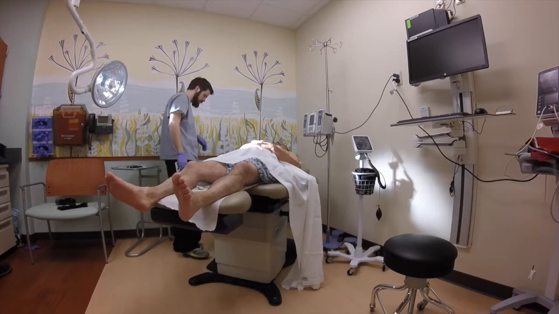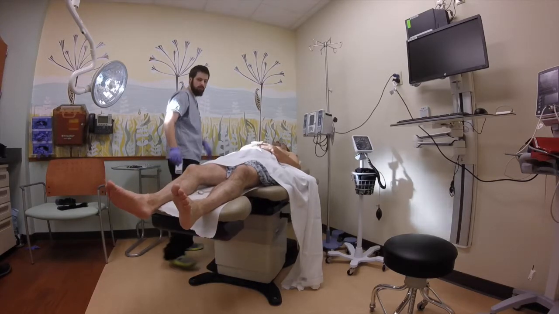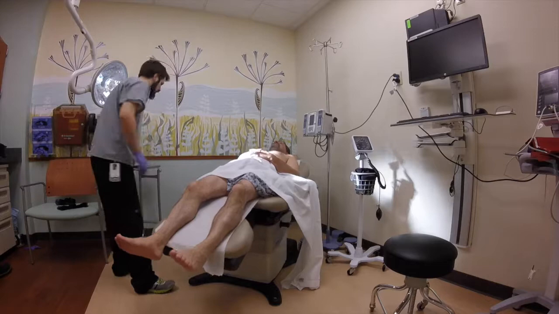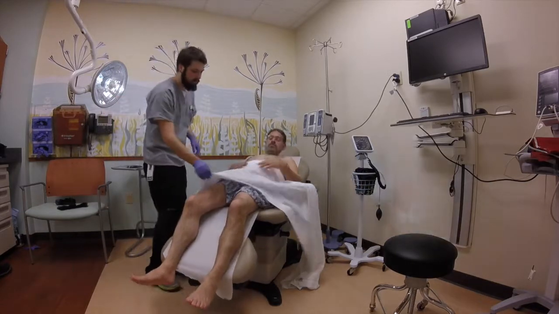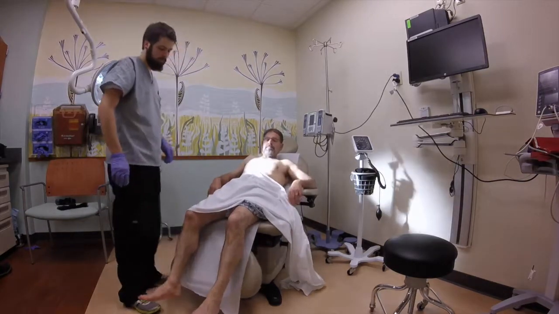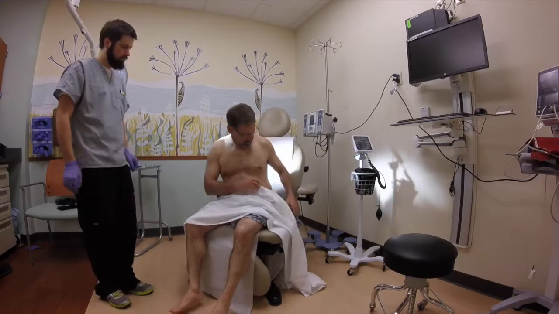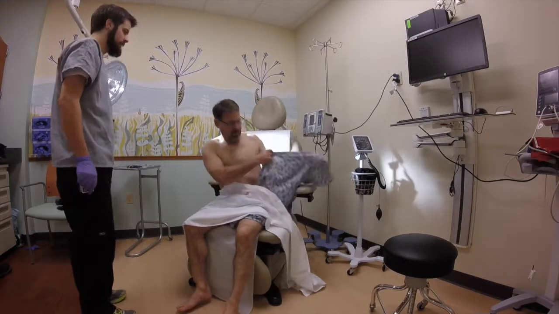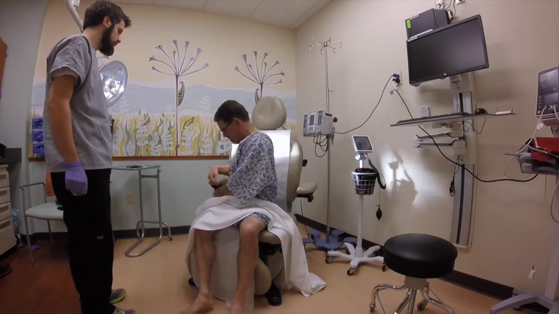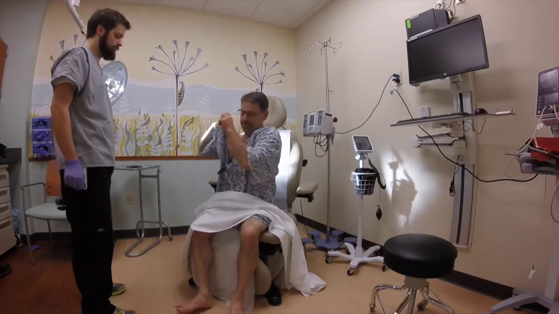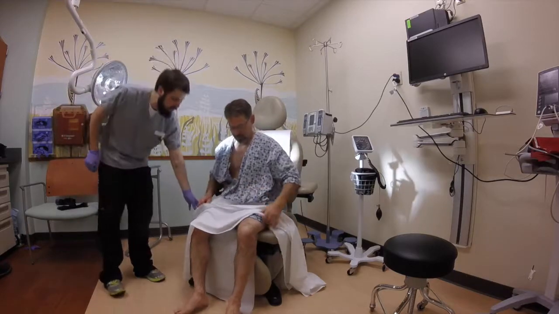So this chair is going to do a bunch of things all at once. It's going to sit you up. If you want to put your gown back up, you're welcome to. Okay. And I'll have you stand when you can.